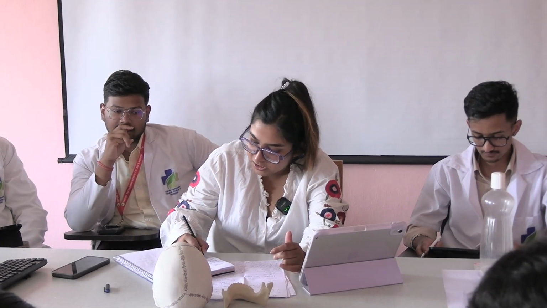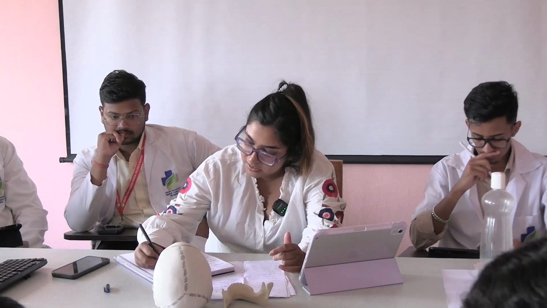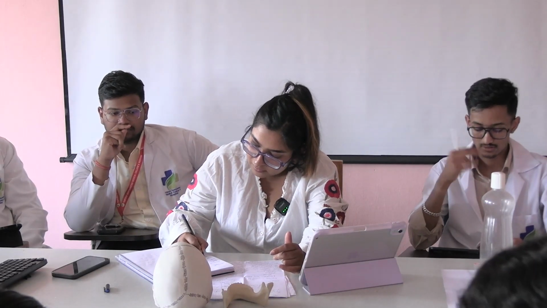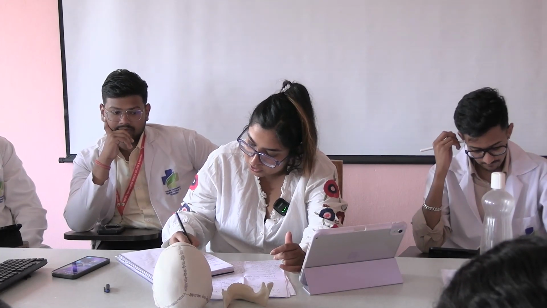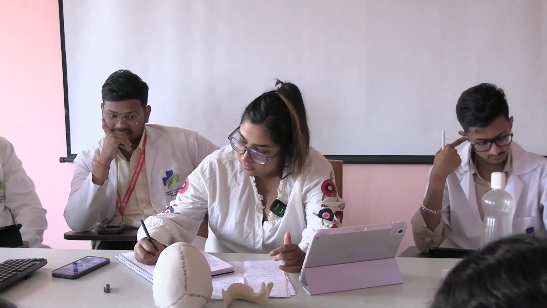Then we do the zygomatic arch. Zygomatic arch is again more prominent in males, less in females. Then we have glabella, more protruded in males and less protruded in females. Yes, then we have frontonasal junction. More deeper in males, less deeper in females.